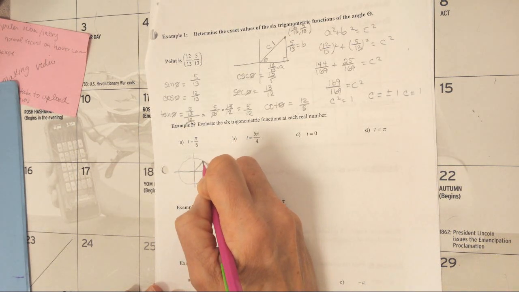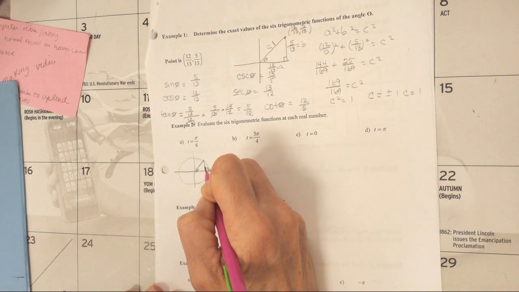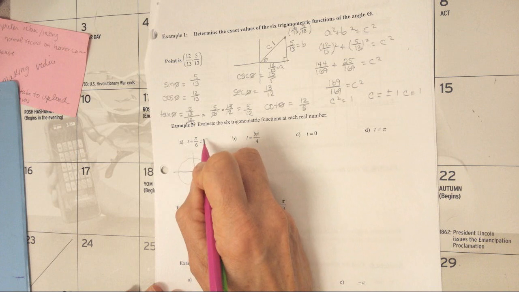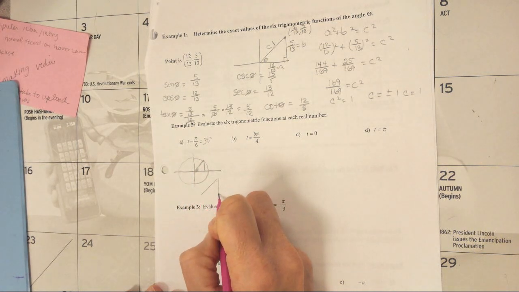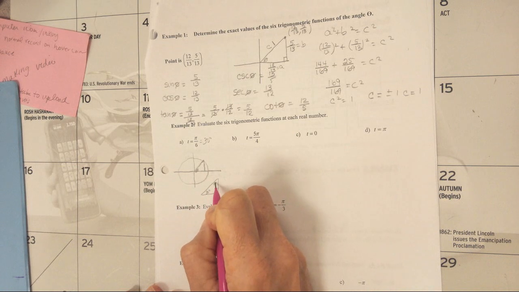Pi over 6, I'll say is right here. And what is that angle? Most of you are going to want to convert it to degrees. That's 30 degrees. So then I'm just going to make this a bigger triangle. This is 30 degrees, making this 60 degrees, and that's 90.